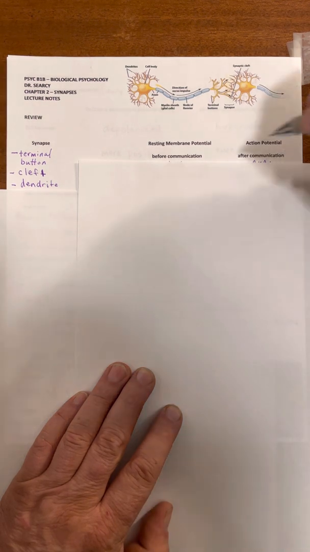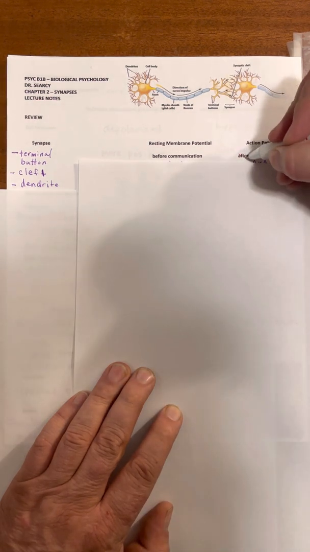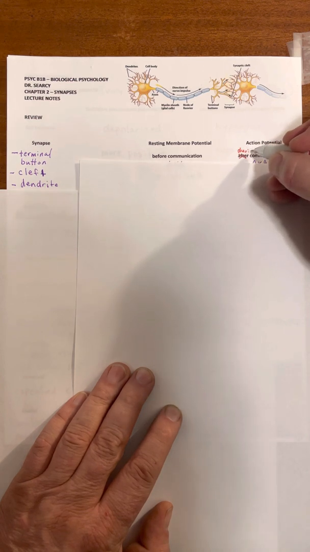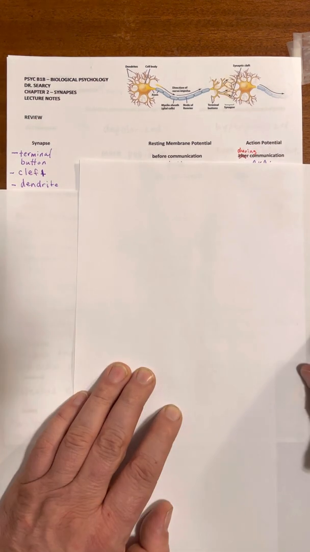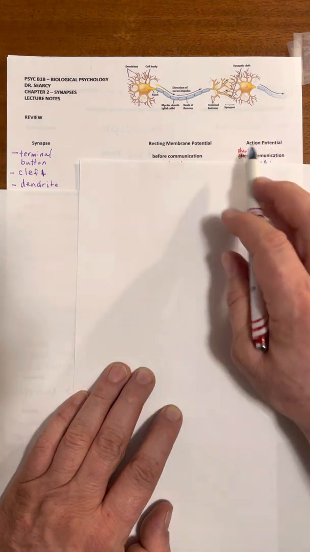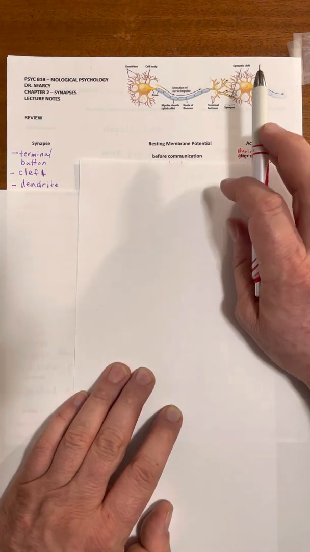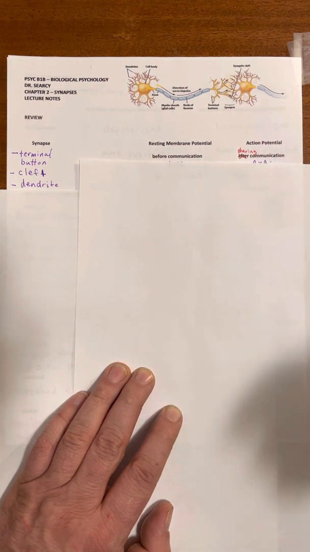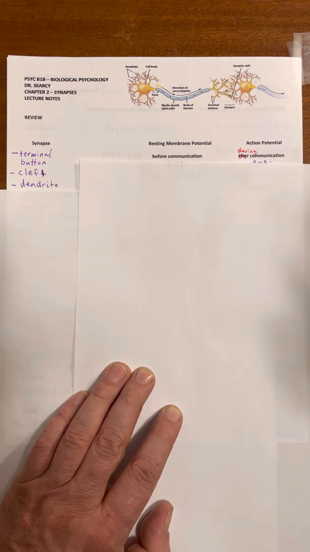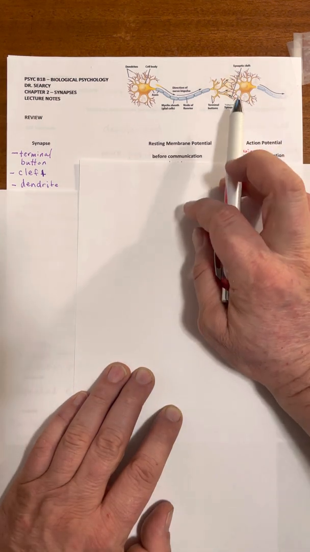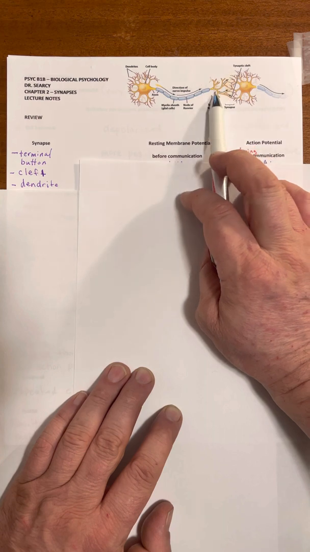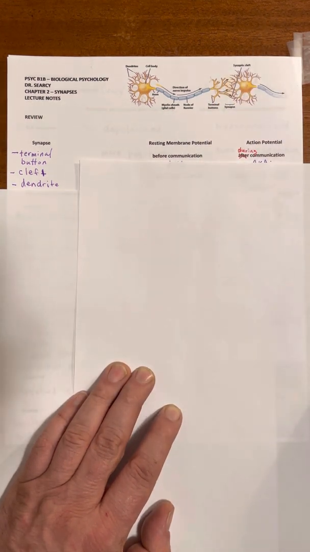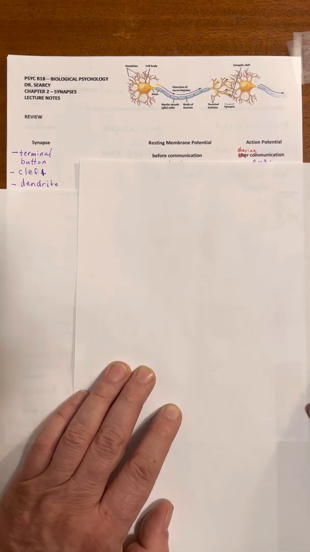I don't quite like that. I think I'd rather think of it as more what's happening during communication, right? During communication, the neuron that has received a signal from its neighbor is now firing off its own signal. Remember the way that I said that, the neuron that's received a neurotransmitter from a neighbor is now firing off its own neurotransmitter to another neighbor.